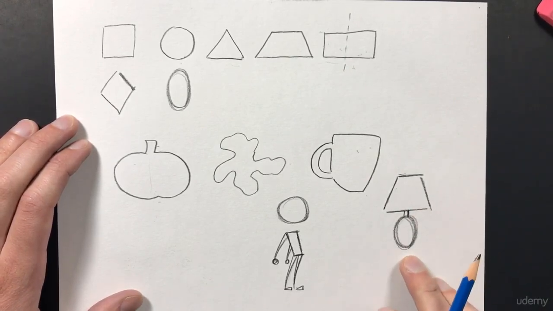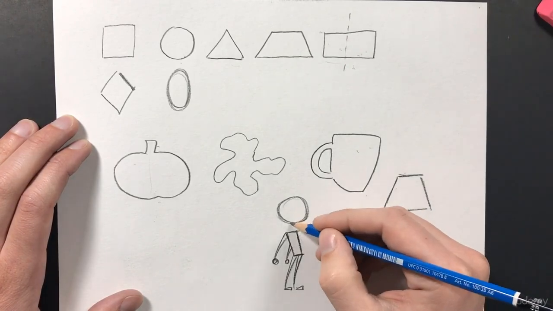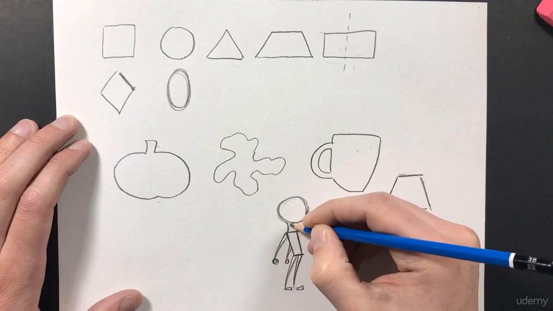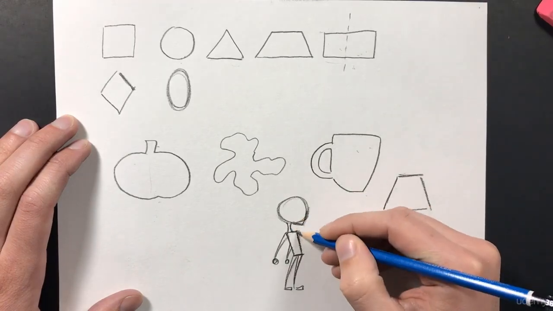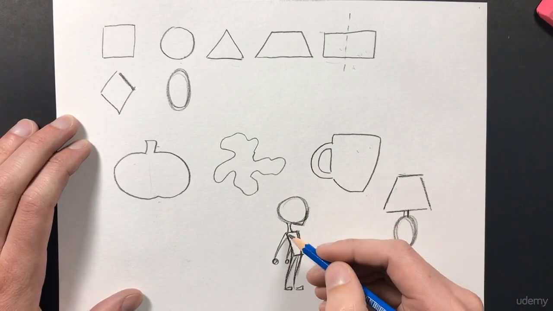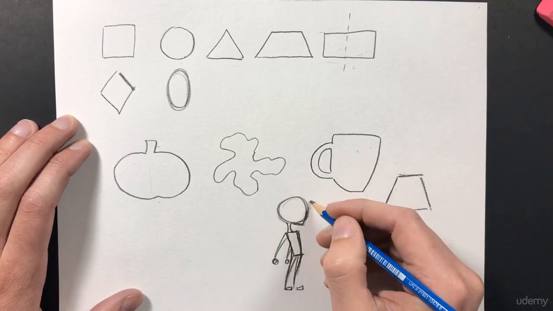Now, once you get it to this point, then you can go ahead and start turning these into more organic shapes. And so you do that by, let's say we add a little chin on our head, and then we can go ahead and add our neck in. Let's say we kind of curve this out a little bit more so it's not so rigid. And then we can go ahead and also add some hair to our character.